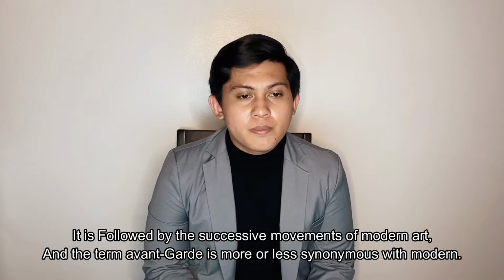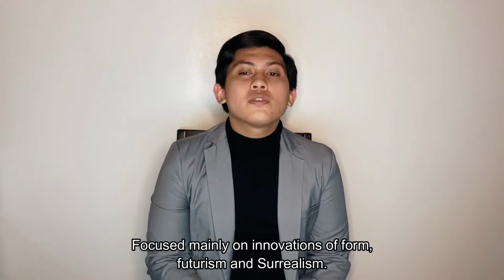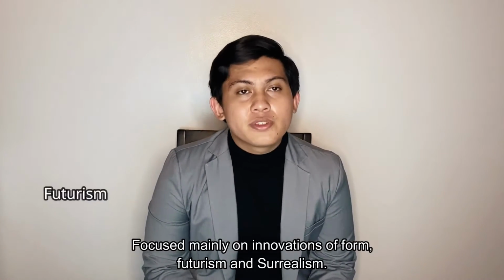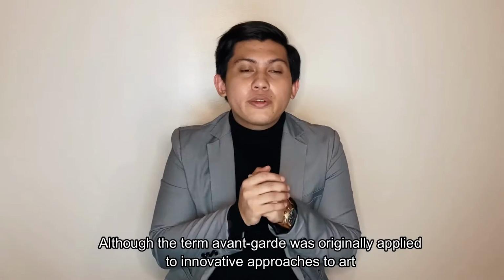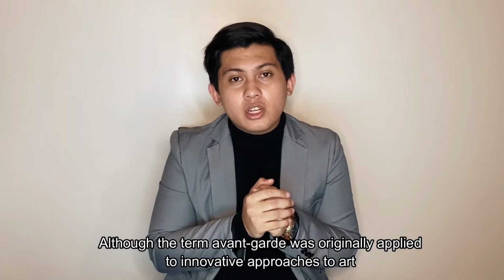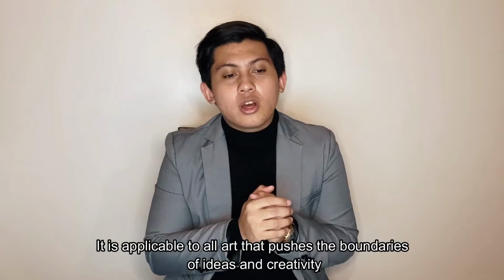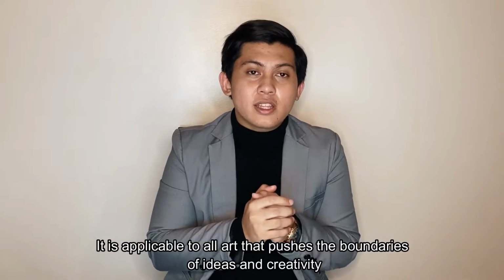synonymous with modern. Some avant-garde movements, for example Cubism, focus mainly on innovations of form, as do Futurism and Surrealism. Although the term avant-garde was originally applied to innovative approaches to art making in the 19th and early 20th centuries, it is applicable to all art that pushes the boundaries of ideas and creativity.